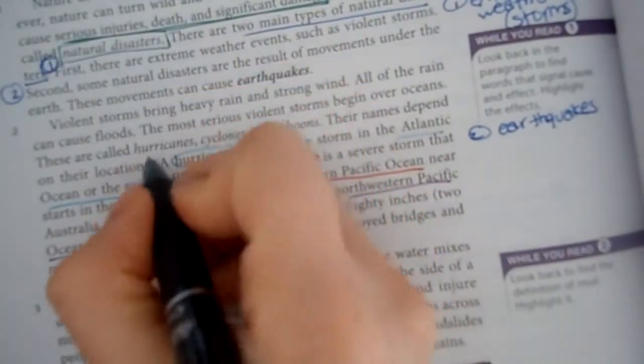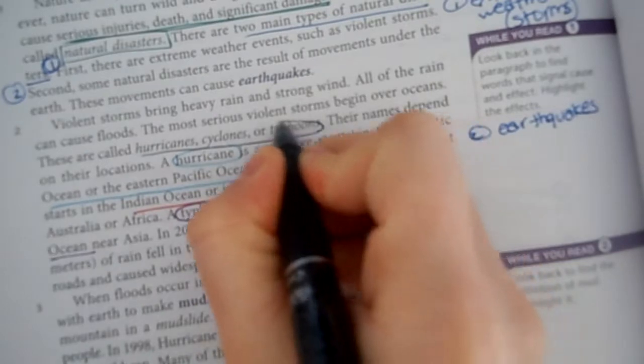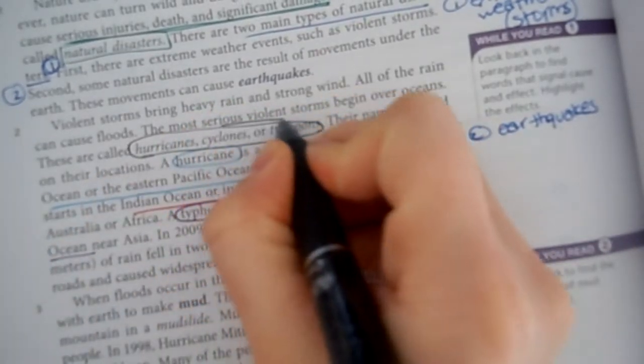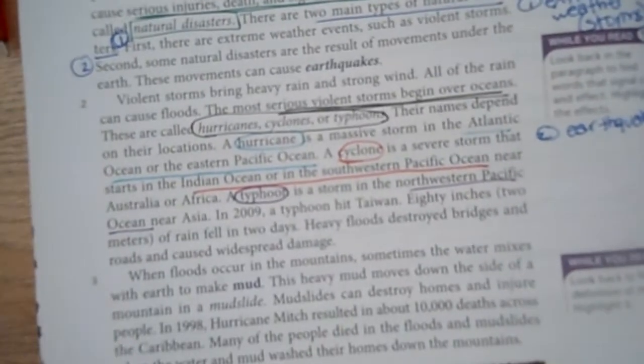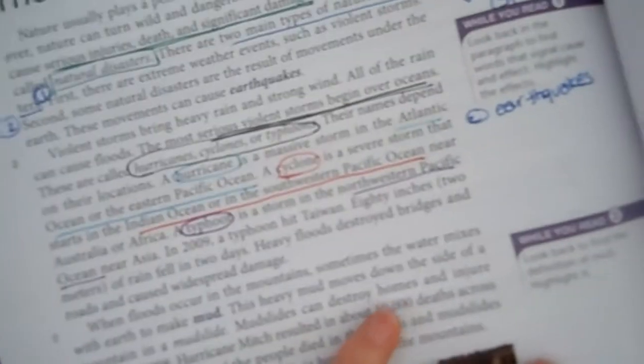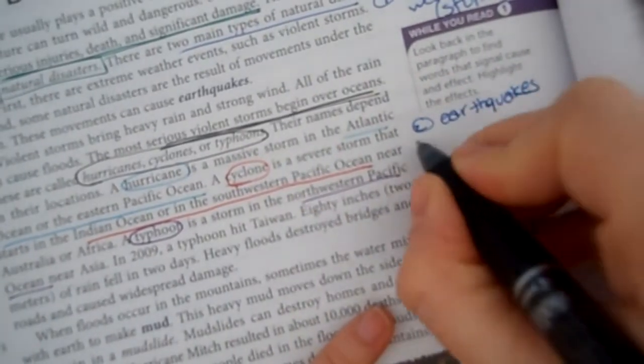So I'm going to make a note of this with the black. Hurricanes, cyclones, and typhoons are serious violent storms that begin over oceans. So you might want to make a note of that.